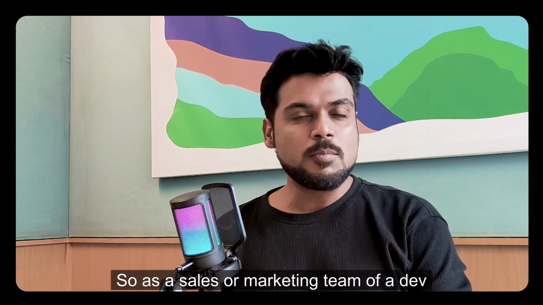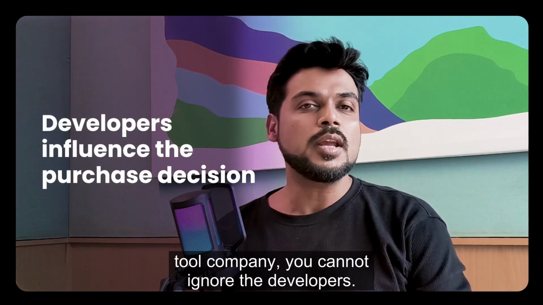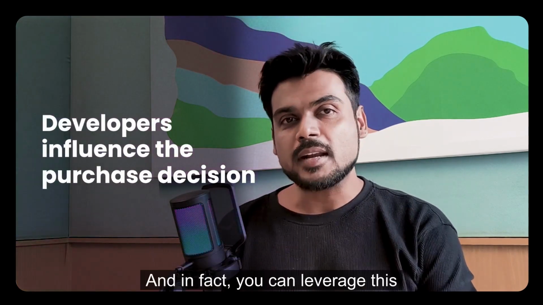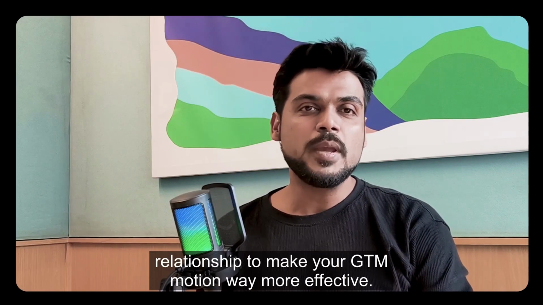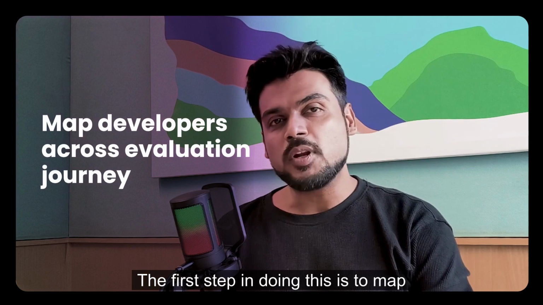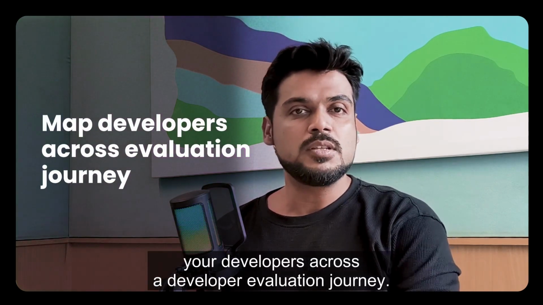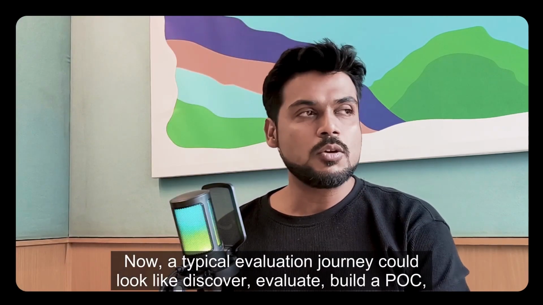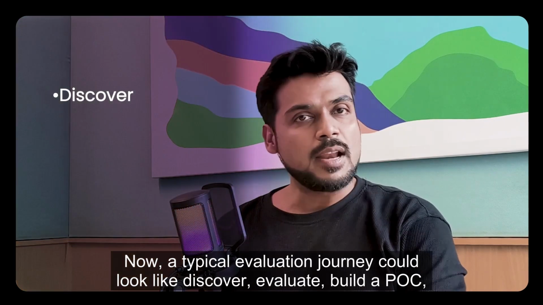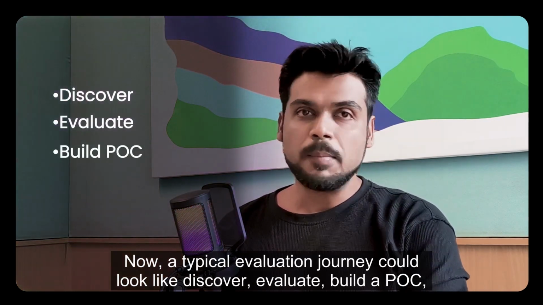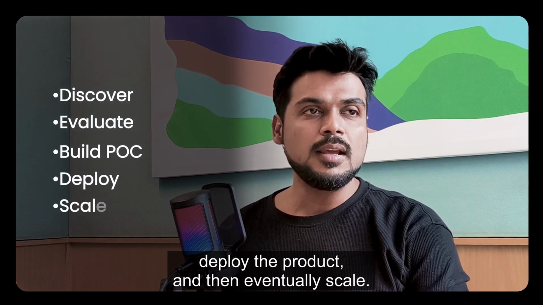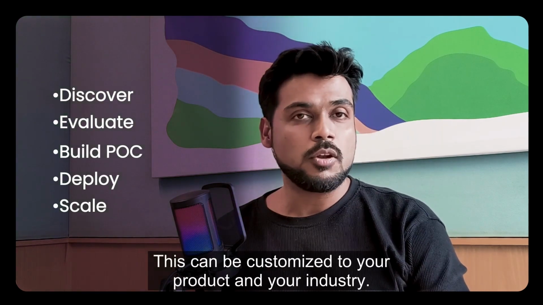So as a sales or marketing team of a dev tool company, you cannot ignore the developers. And in fact, you can leverage this relationship to make your GTM motion way more effective. The first step in doing this is to map your developers across a developer evaluation journey. Now, a typical evaluation journey could look like discover, evaluate, build a POC, deploy the product, and then eventually scale. This can be customized to your product and your industry.